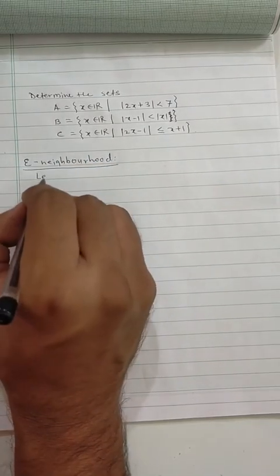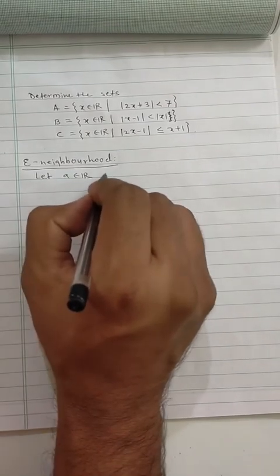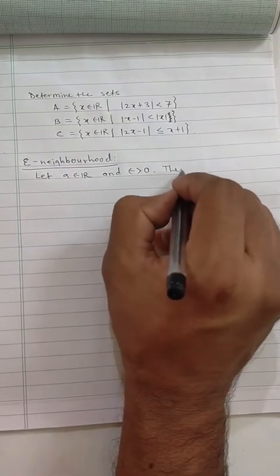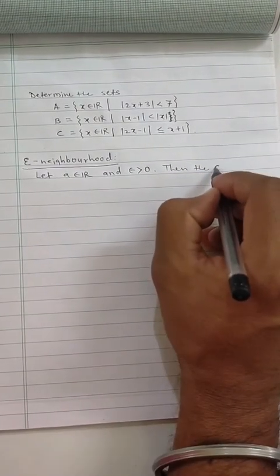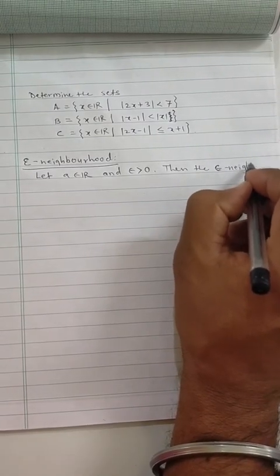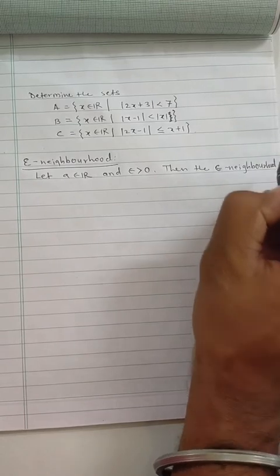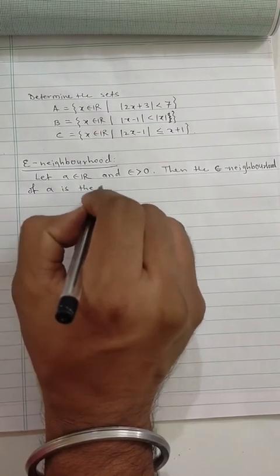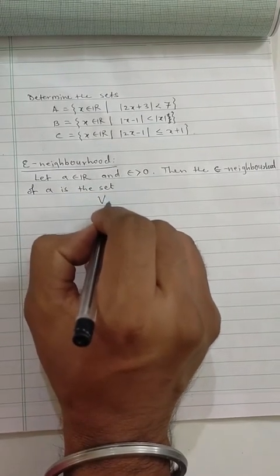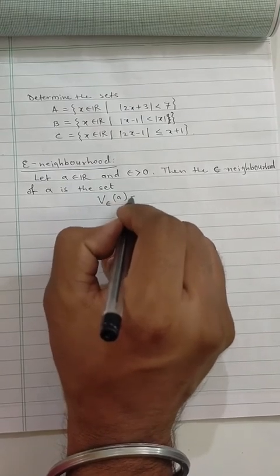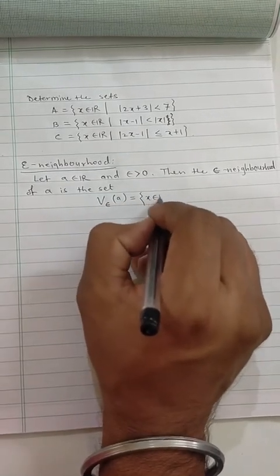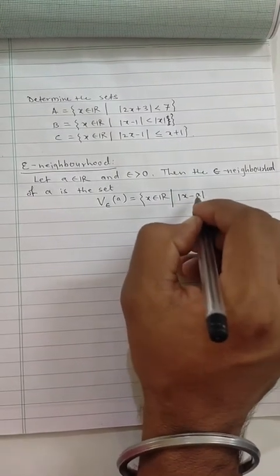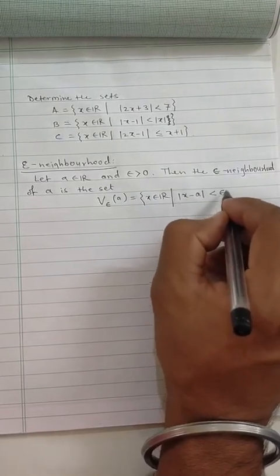So the definition is: let a be a real number and epsilon arbitrary greater than 0, then the epsilon neighborhood V epsilon at a of a real number a is the set of real numbers x such that the distance of x from a is less than epsilon.